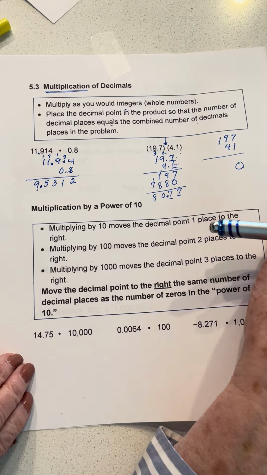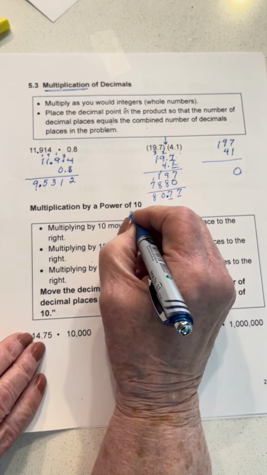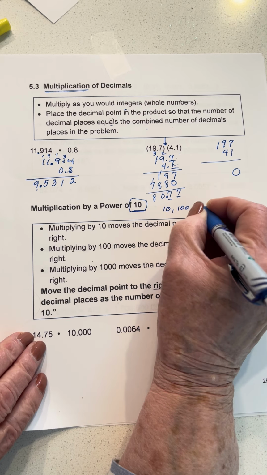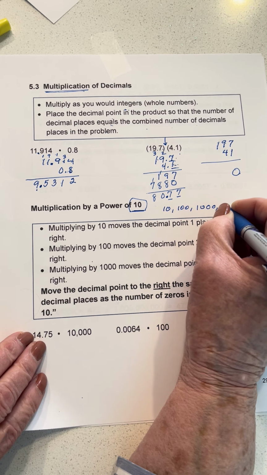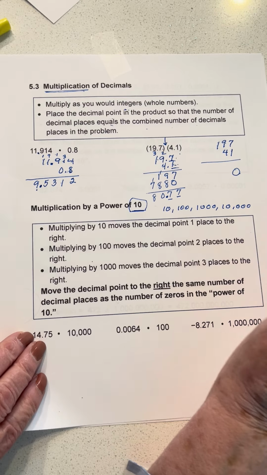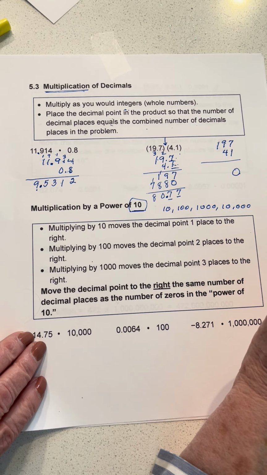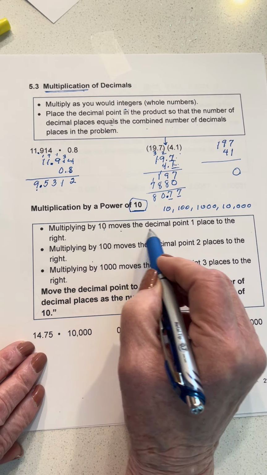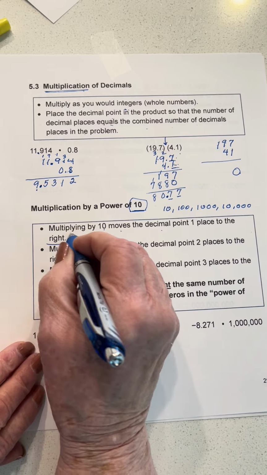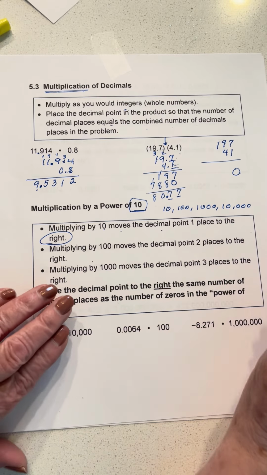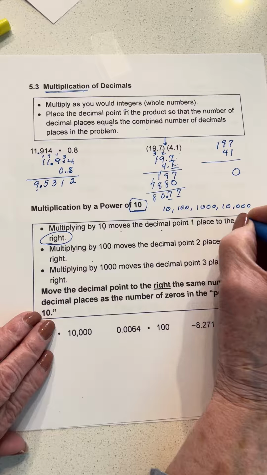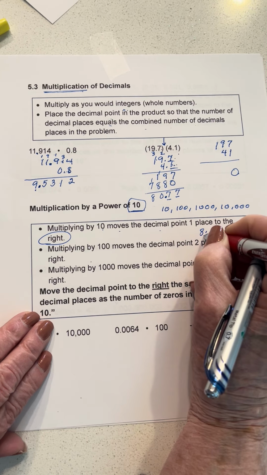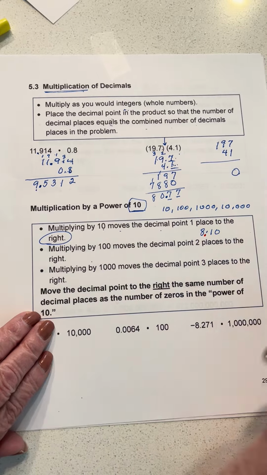Now we're going to talk a little bit about a shortcut, multiplying by powers of 10. This would be 10, 100, 1,000, 10,000, 100,000, a million, and so forth. We're going to be multiplying by 10, and it's going to move the decimal point 1 place to the right. And you know that. If you have 8 times 10, we know where this decimal point is, and we're going to move it 1 place to the right.